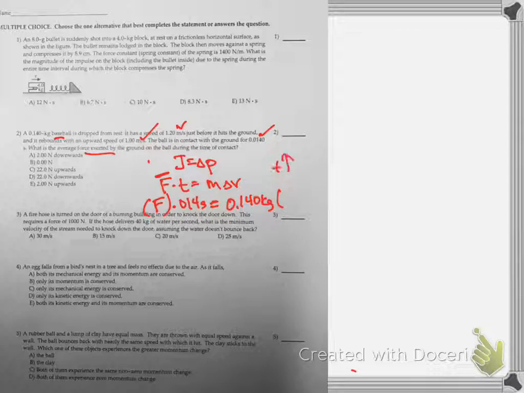Let's say up is positive, so 1 meter per second, minus V initial was 1.2 downward, so minus a negative 1.2 meters per second, equals, if I solve for F, 0.14 times 2.2 divided by 0.014 is 22 newtons, and it's positive, which we said up was positive, so 22 newtons upwards. C is the right answer.